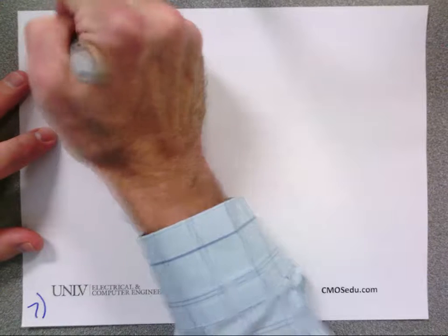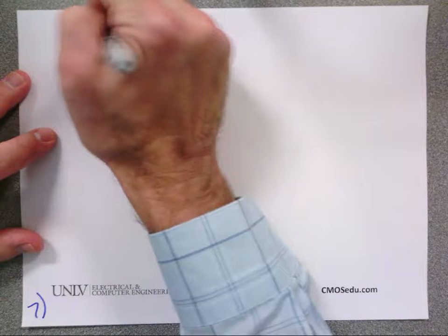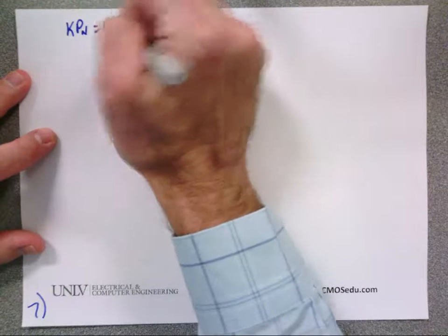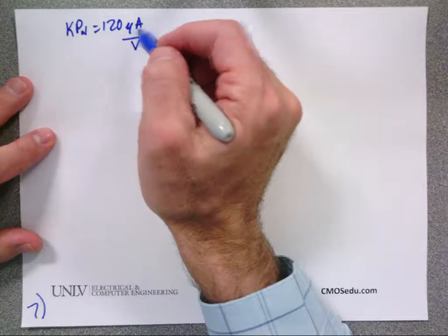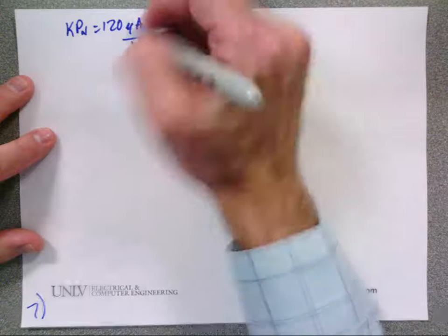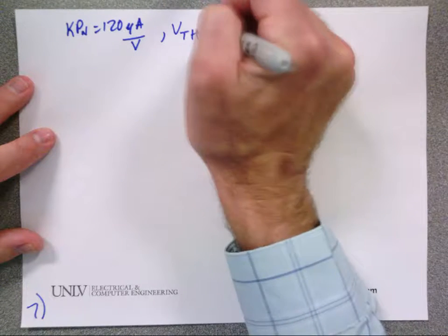I'm going to do it step by step because we're going to use this over and over again. Remind me though, what is the Kp for this 1 micron process? And that's 1 over ohms too. That's the same units as transconductance. And what's the threshold voltage?